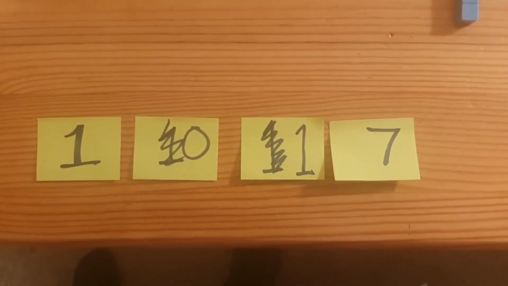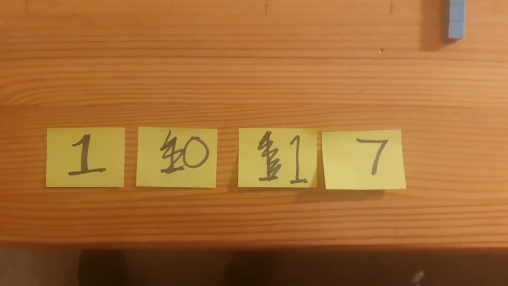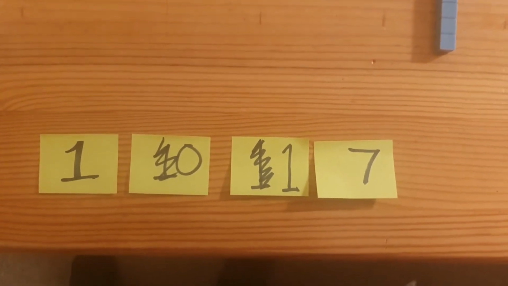And I think I've just realised my phone has gone upside down. So apologies if you've had to go upside down yourself in order to see this.